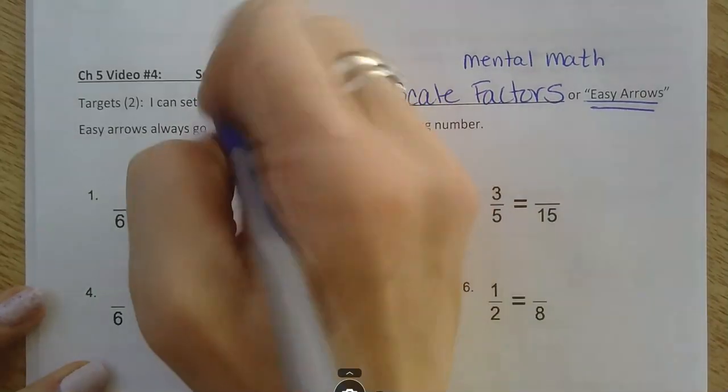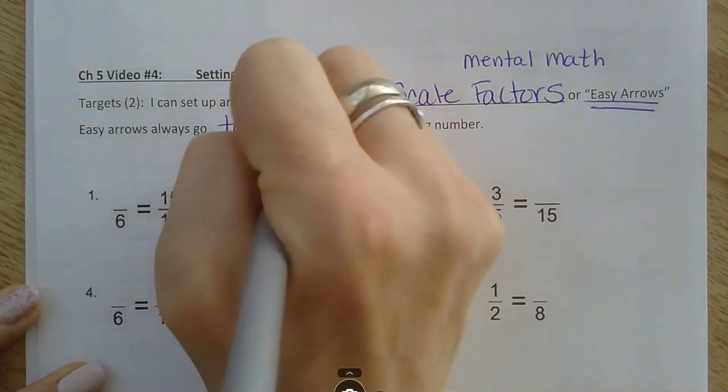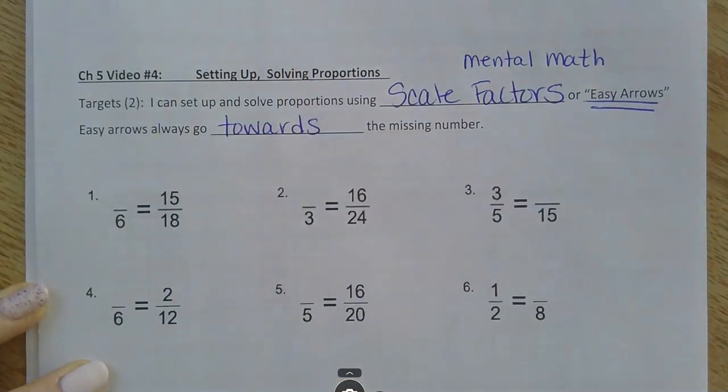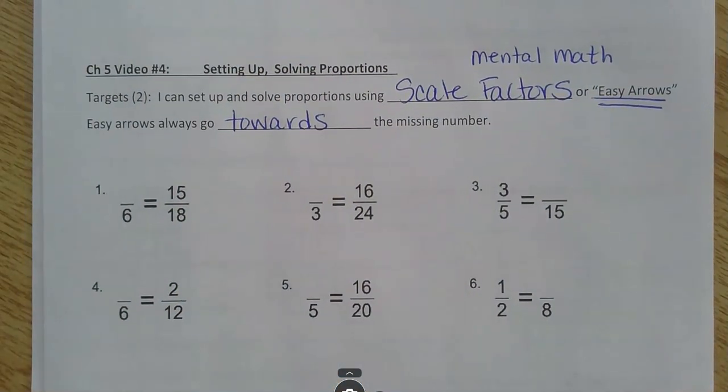And the easy arrows always go towards the missing number. So they might go left, they might go right, they might go up, they might go down. Key is they go towards the missing number.